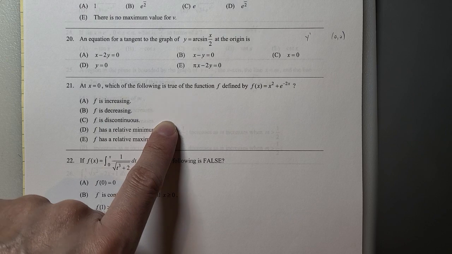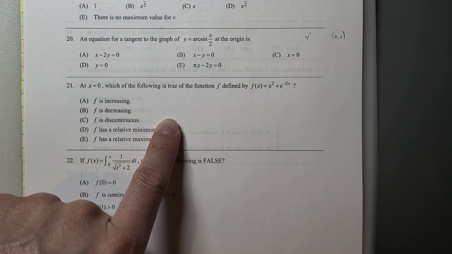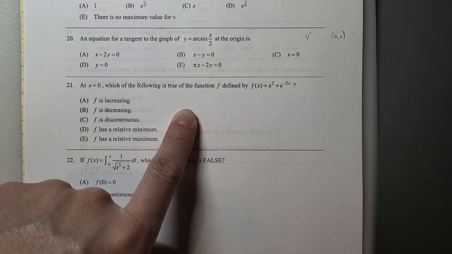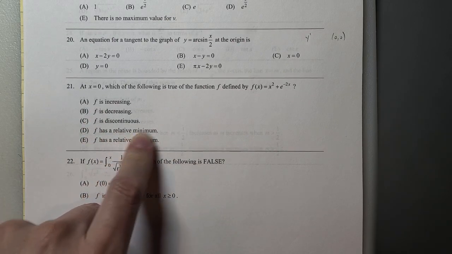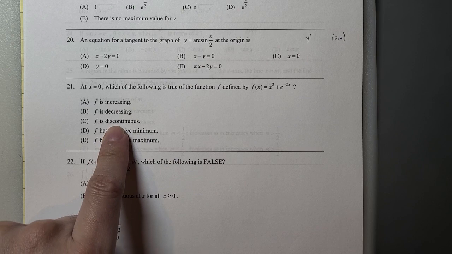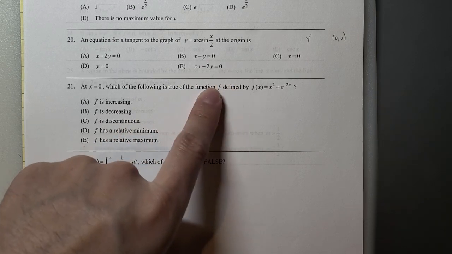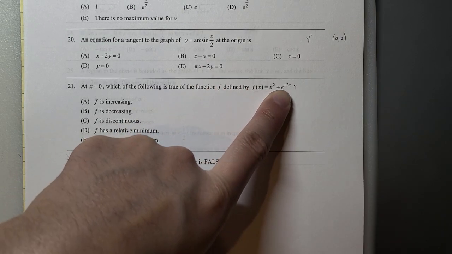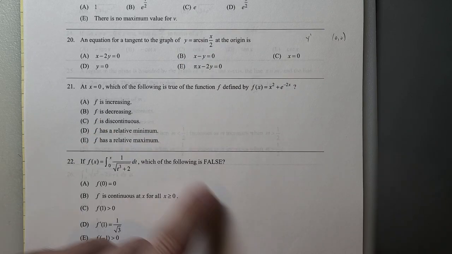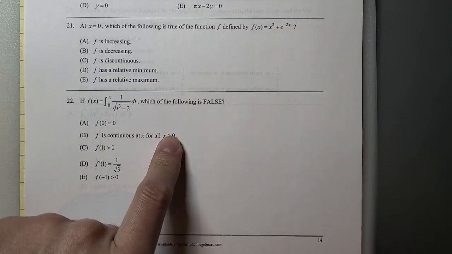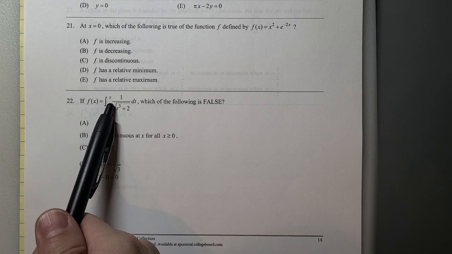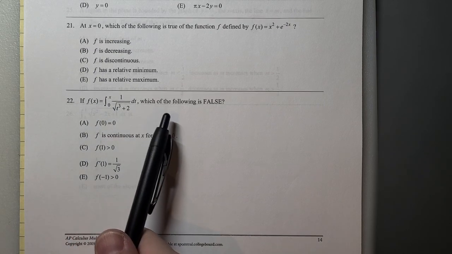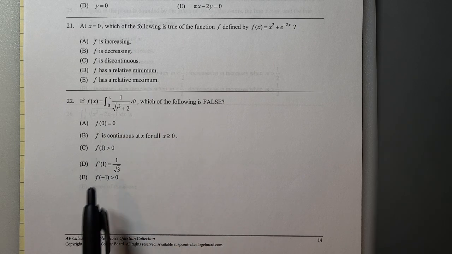21. This was also done on AB because it doesn't look like I worked it out here. This is about increasing, decreasing, relative maximum, so probably find f prime. And it's clearly not discontinuous anywhere because x squared is continuous everywhere, e is continuous everywhere, so it's for sure not C already. This one I did do. This is a new problem. If f of x is the integral from 0 to x of this guy dt, which of the following is false? So let's go one by one.